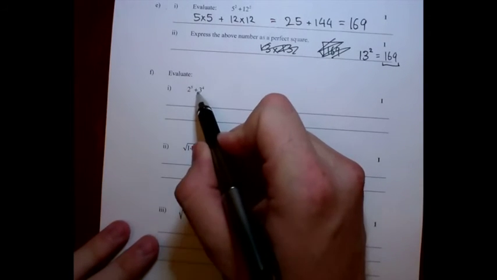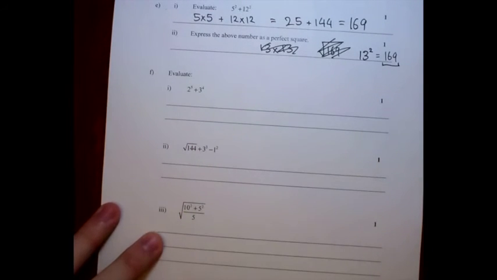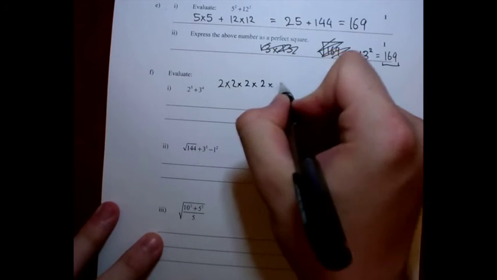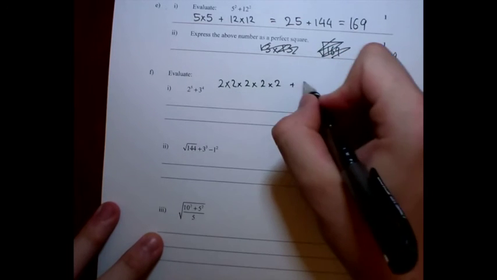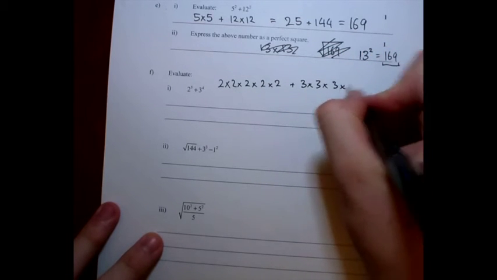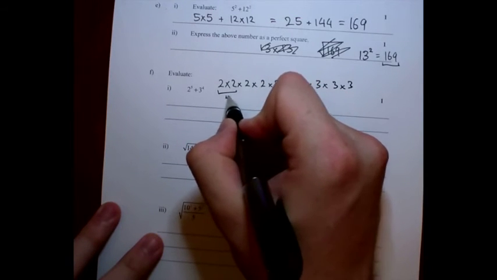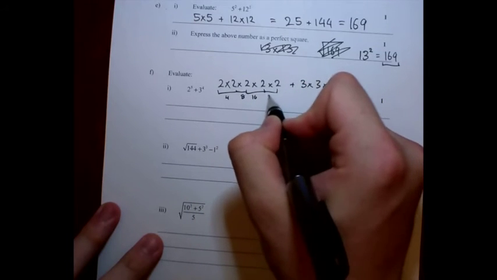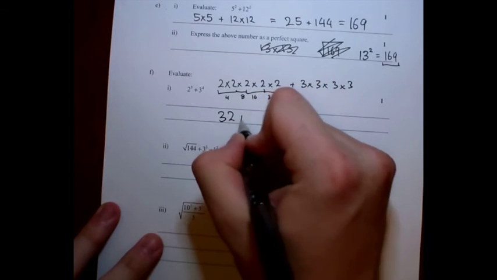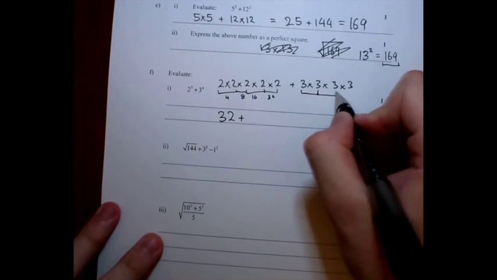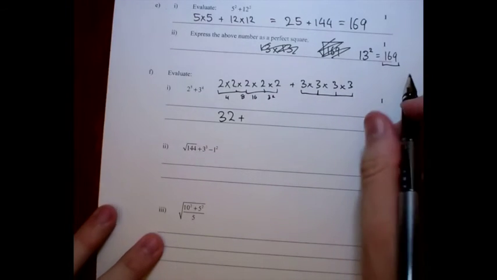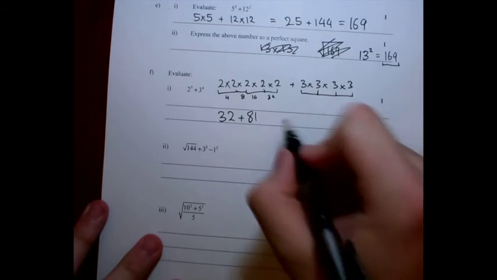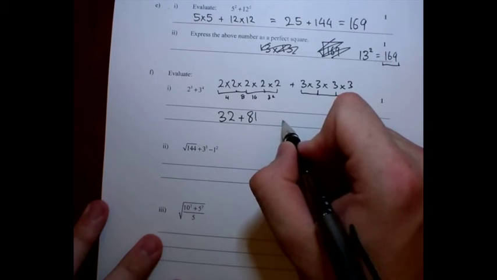Evaluate 2 to the power of 5 plus 3 to the power of 4. Now we're going to have to do a lot of doubling here. 2 to the power of 5 is 2 times 2 times 2 times 2 times 2, plus 3 to the power of 4, 3 times 3 times 3 times 3. Now 2 times 2 is 4, times 2 is 8, times 2 is 16, times 2 is 32. So we have 32 plus 3 times 3 is 9, 27, times 3 is 81. So 32 plus 81, 113.